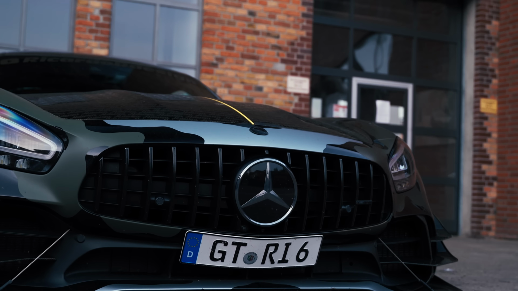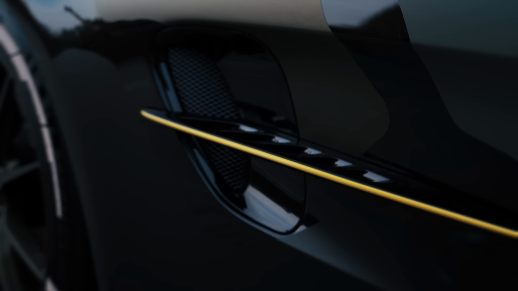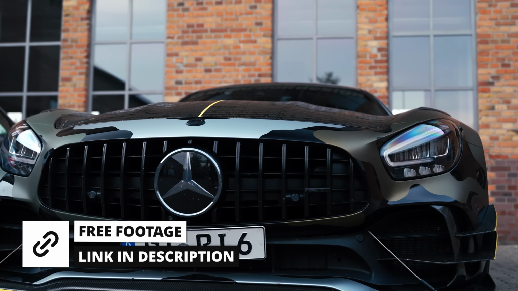Hey, what's up guys? My name is Jamie Fenn, and today I'm super pumped to show you guys this car badge animation effect in DaVinci Resolve. Yes, you can do it in the free version, and I've also included the download link for the footage so you guys can follow along in this tutorial.